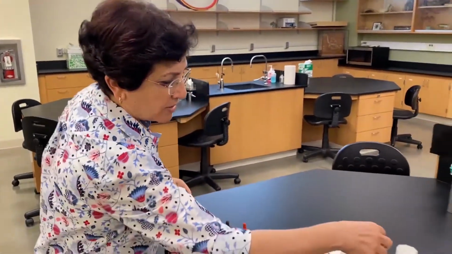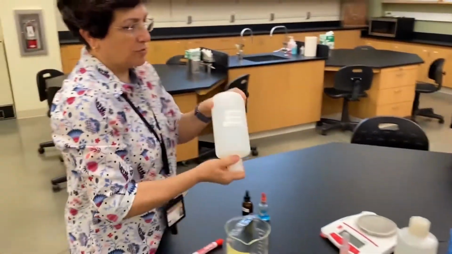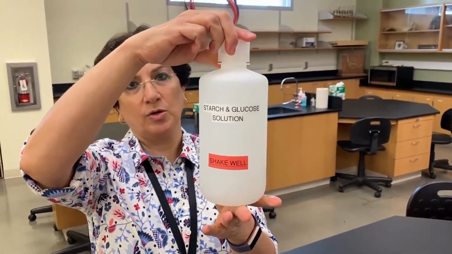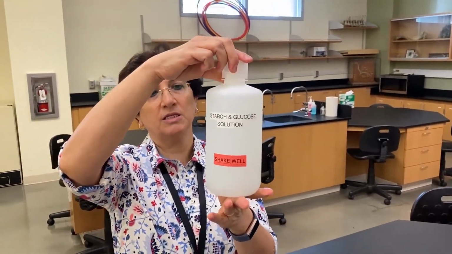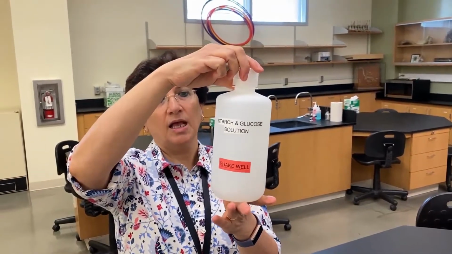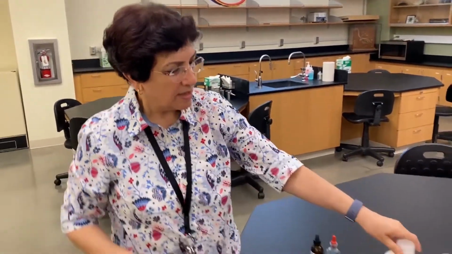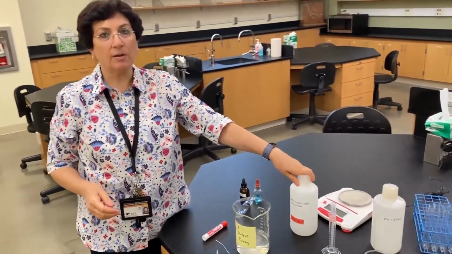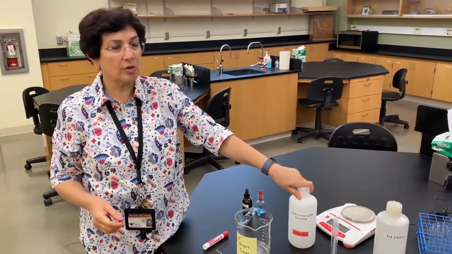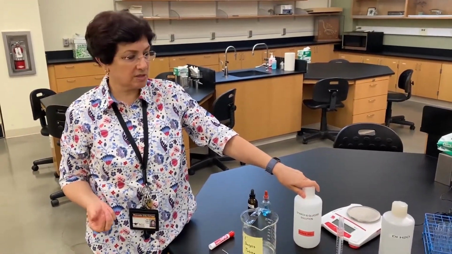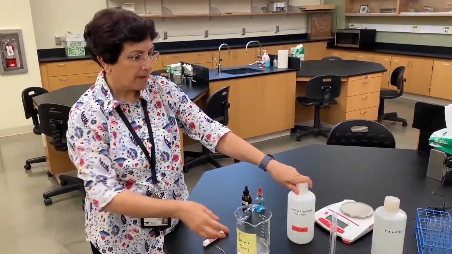What we're going to put in the dialysis tube is a mixture of starch and glucose. So it's a solution that contains starch and glucose. As you recall from chapter 3, when you learned about biological molecules, glucose is actually the monomer of starch. So glucose molecules are much smaller compared to the starch molecules.